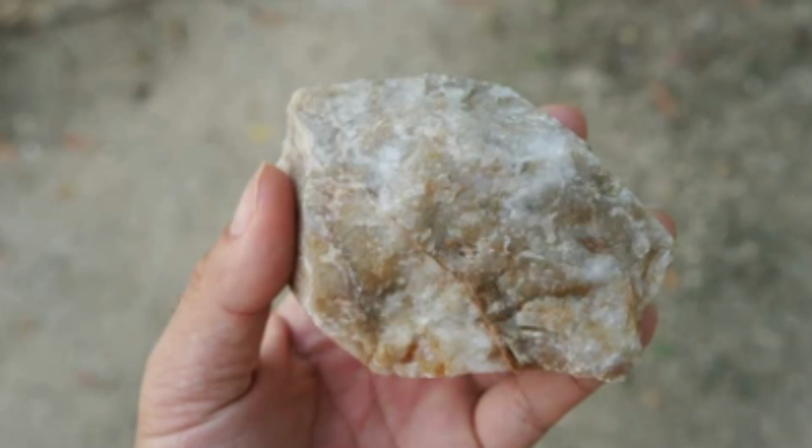Nonfoliated metamorphic rocks origin. Nonfoliated metamorphic rocks originate from a variety of geological processes and environments, each imparting unique characteristics to the resulting rocks. These rocks undergo metamorphism without developing the distinct layering or foliation observed in foliated metamorphic rocks. Instead, their mineral grains recrystallize and reorganize in response to heat and pressure, often resulting in uniform textures and structures. Here's a more detailed exploration of the origins of nonfoliated metamorphic rocks.